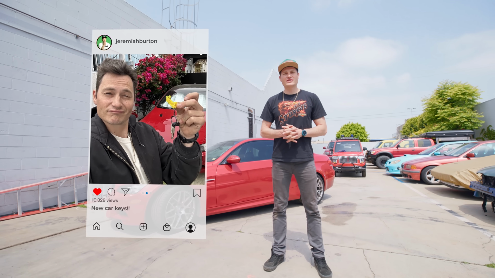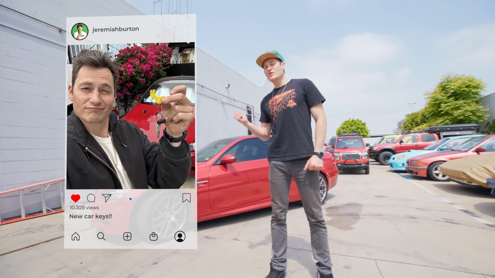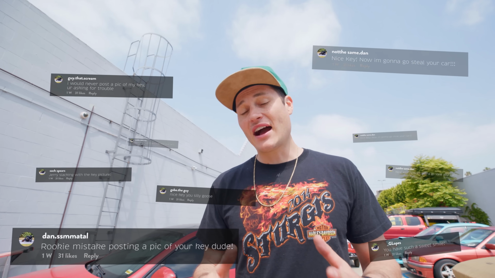Welcome to Donut. Last week I posted a picture on my Instagram of my car keys with my new M3 here, and some of you guys in the comments dropped some knowledge on me. So that got me curious. How could someone steal a car with just a picture of a key?